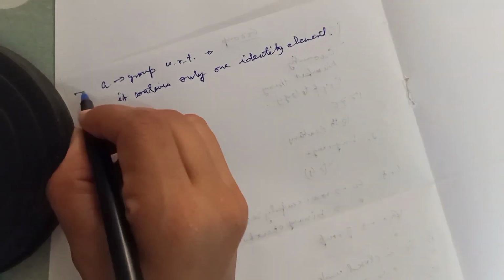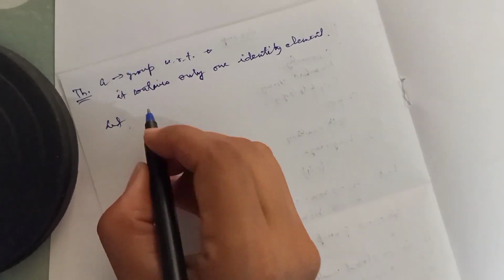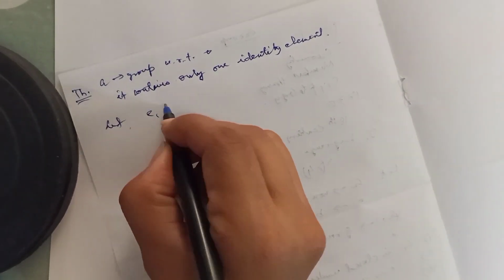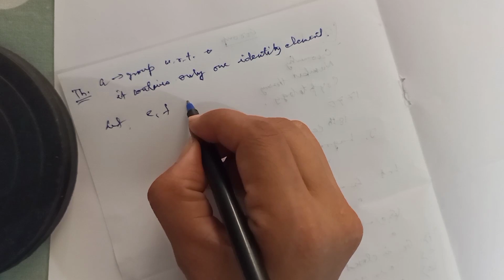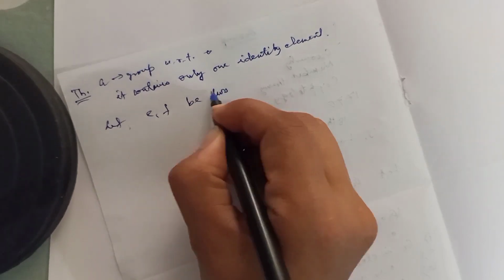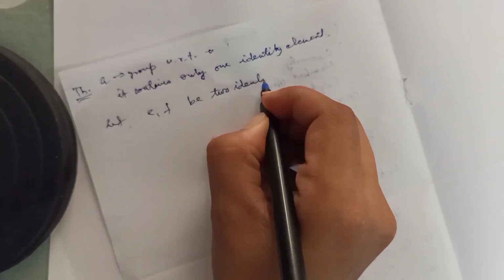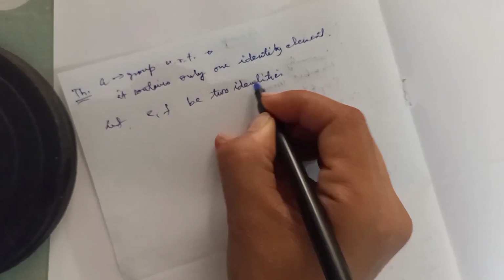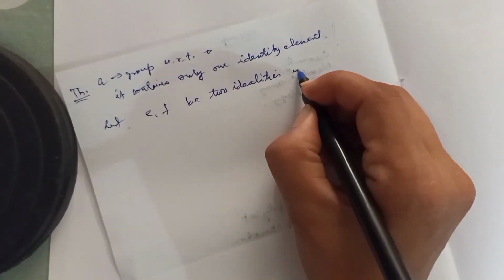This is the theorem. Let E and F be two identities in the group.